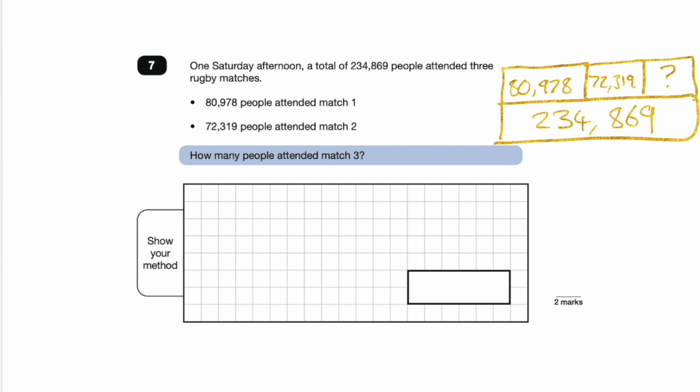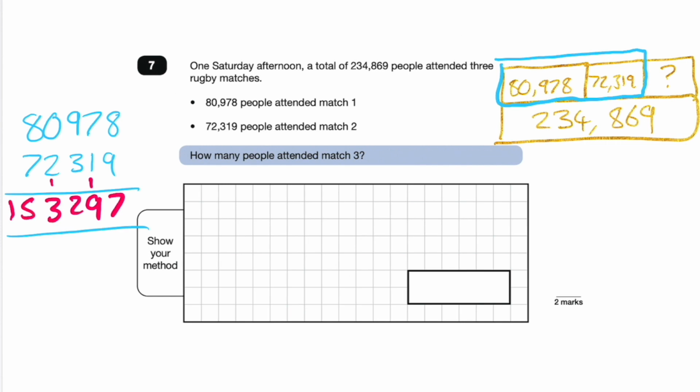So again, it's that missing value question. So our first step is we're going to find the total of the values we know. So let's add 80,978 to 72,319. So my total for match 1 and 2 was 153,297, but we still don't know this missing value.